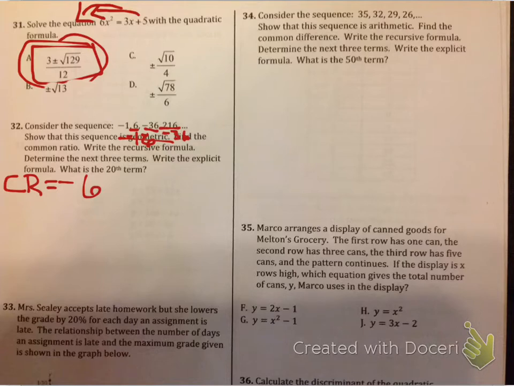Write the recursive formula. Again, geometric, G sub n, the recursive formula was A1 times the common ratio. I know I had this slightly different, but this is what it basically comes down to. And raised to the n minus 1 power.